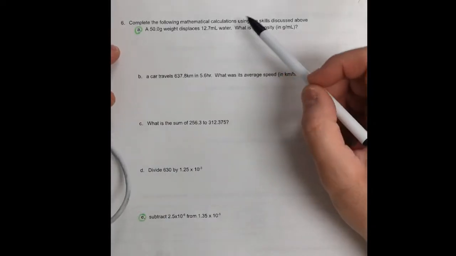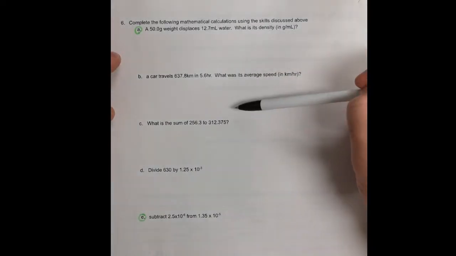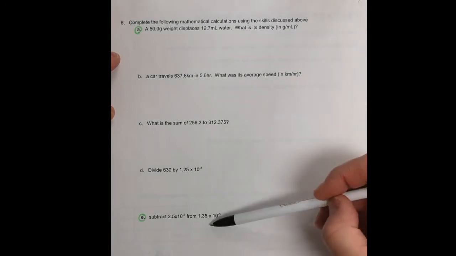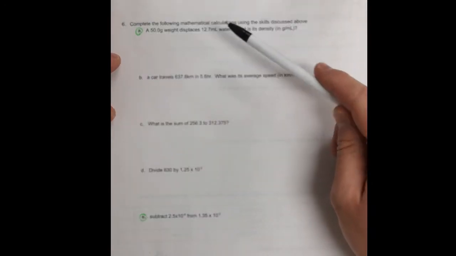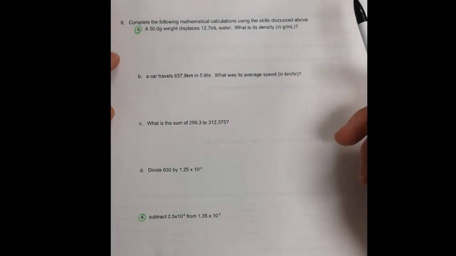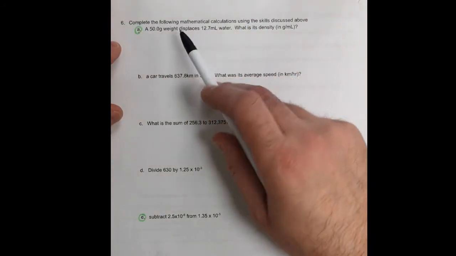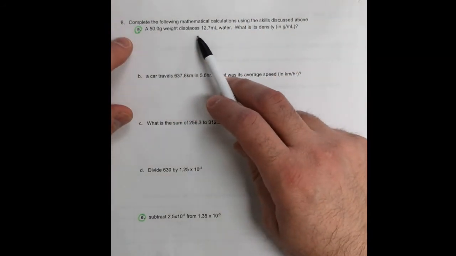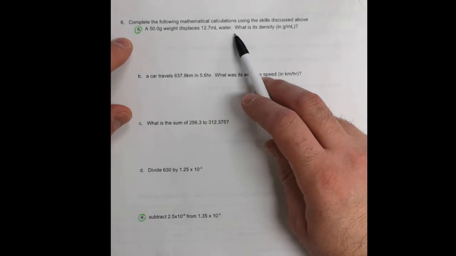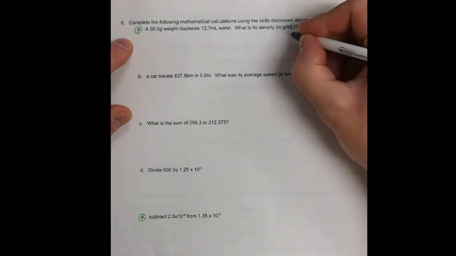On the back side of our worksheet, we have some calculations that we're going to perform, and we're going to use our previous skills. That is, working with scientific notation and rounding to the appropriate number of significant digits. In question 6a, we're given that a 50-gram weight displaces 12.7 milliliters of water. What is the density in grams over mils?